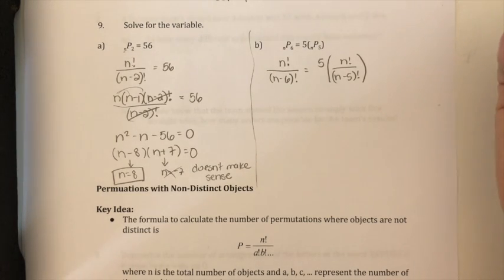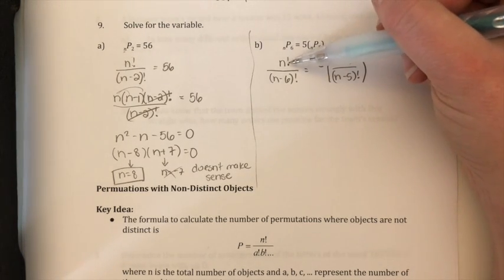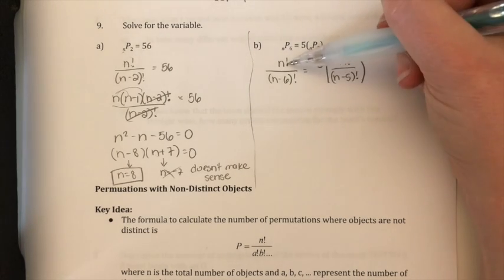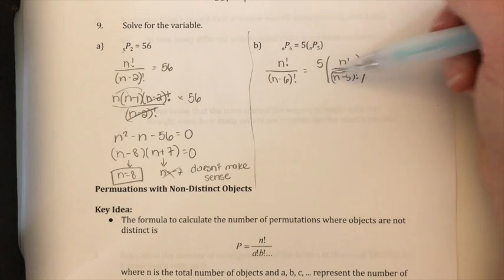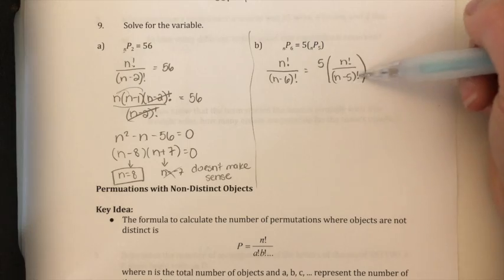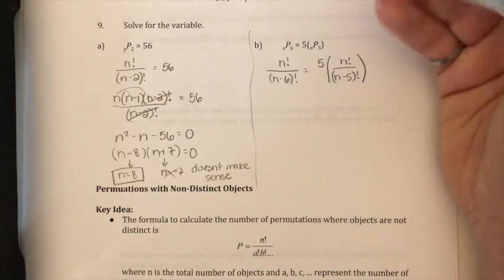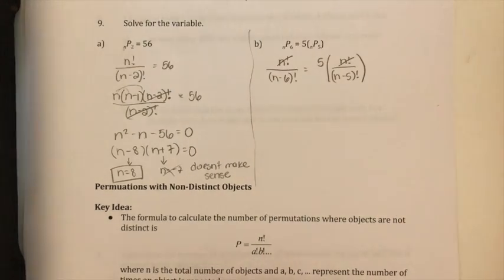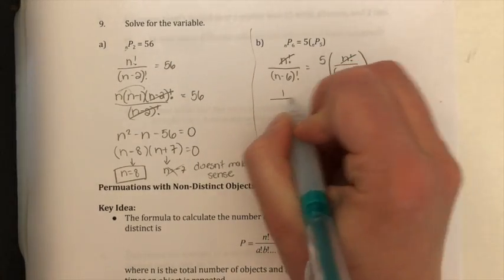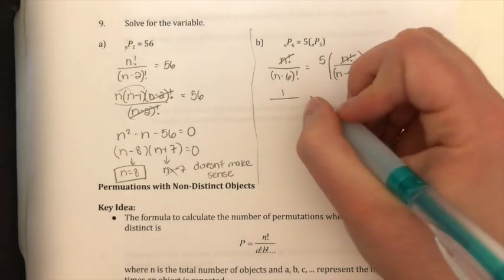So now we have n factorial and n factorial on the top. These are both factors. They're both being multiplied or divided by everything on their side, right? It's 5 times n factorial divided by this whole thing. So because they're both factors, they can cancel right away. So what that leaves us with is 1 over n minus 6.